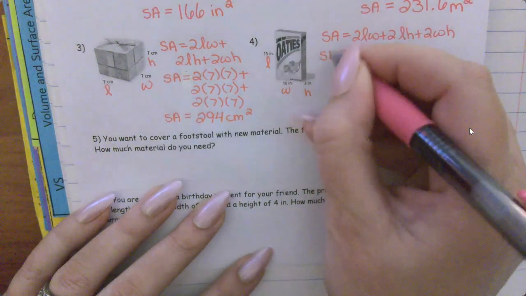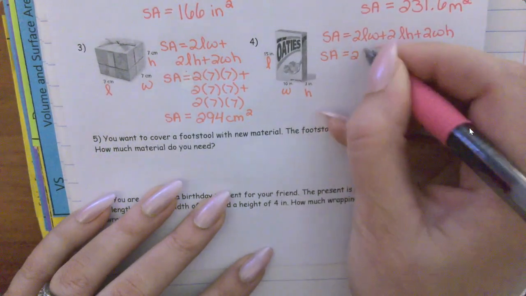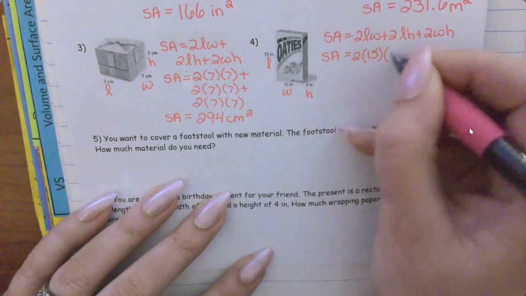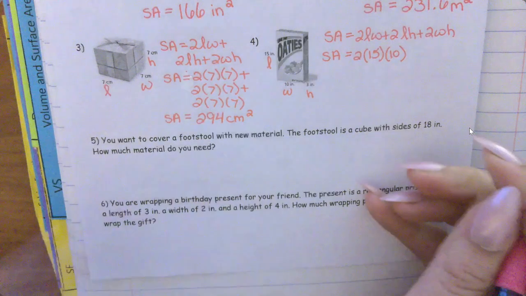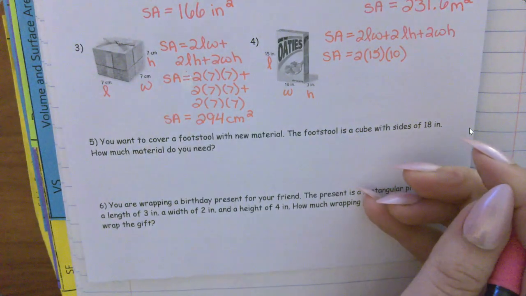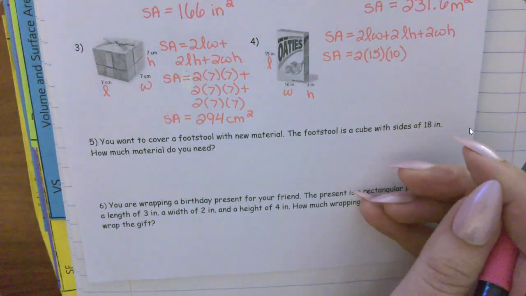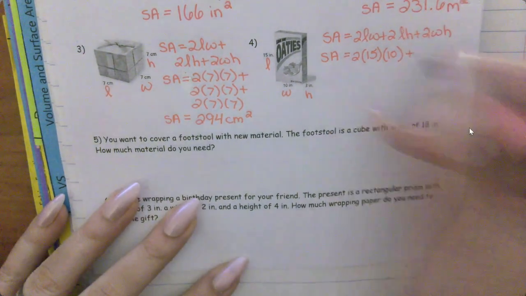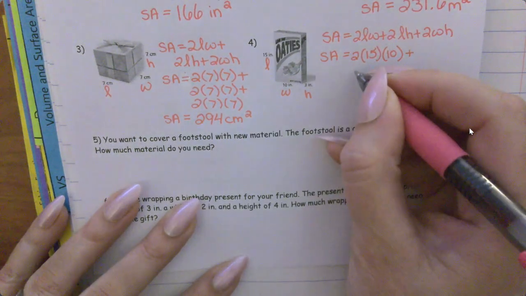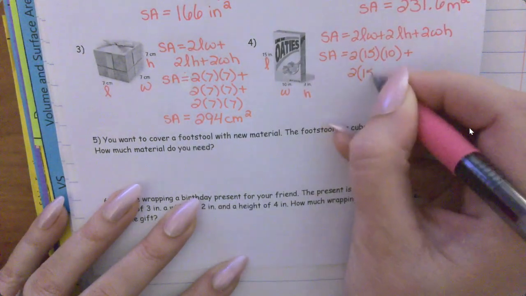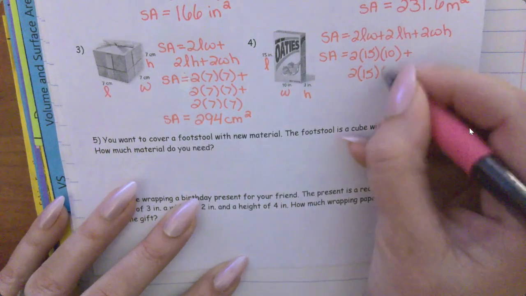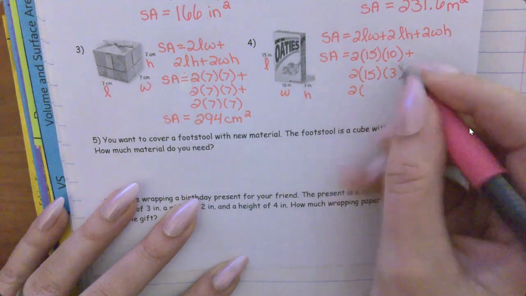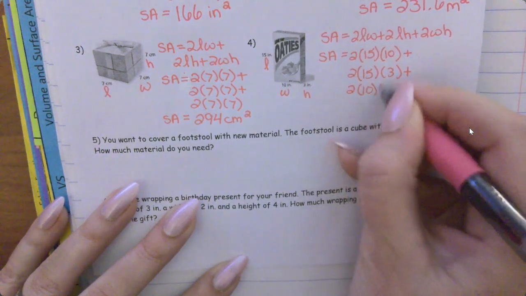So when I substitute these values in, 15 for the length, 10 for the width. So again, once you decide what's going to be length, width, and height, every time you see an L, you put the same number in that spot. Every time you see a W, you put the same number. Every time you see an H, you put the same number. Okay. My next grouping of numbers, so 2 times, again, length of 15, the height is 3. And my last grouping of numbers, 2 times, my width is 10, and my height is 3.